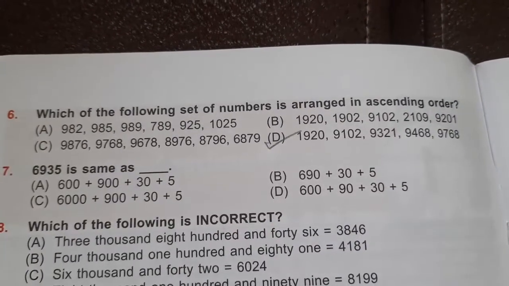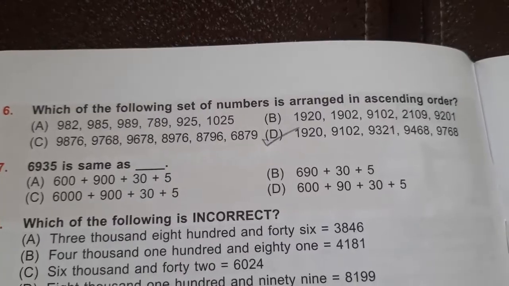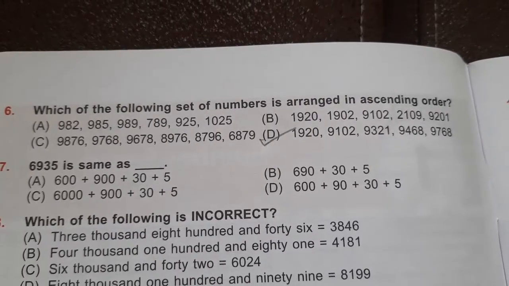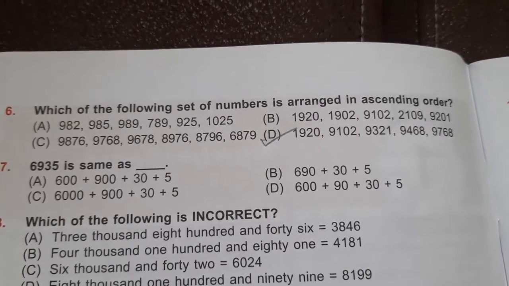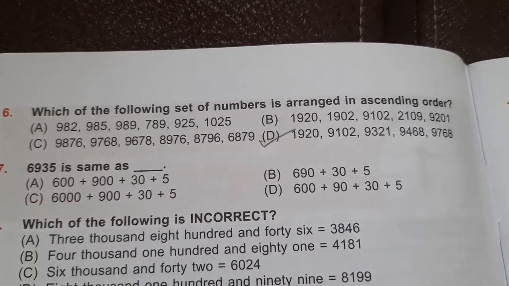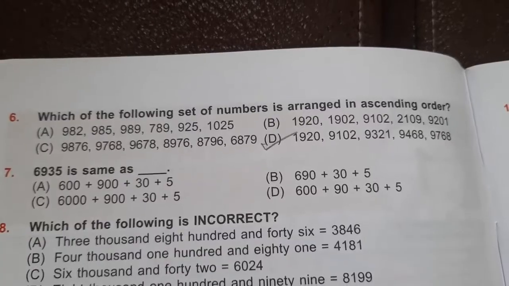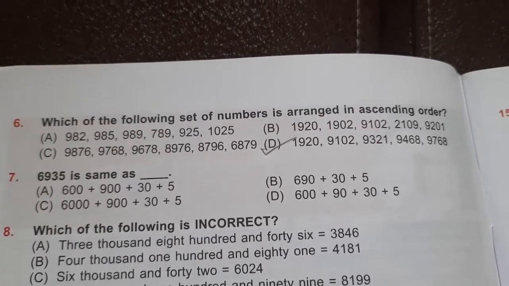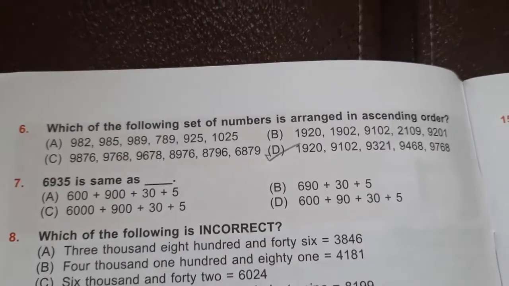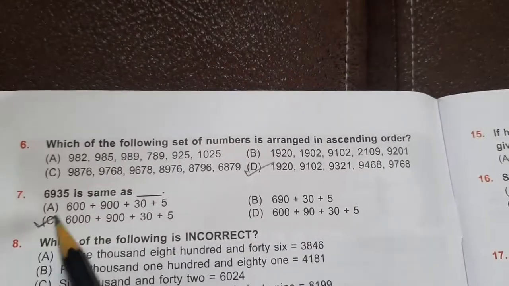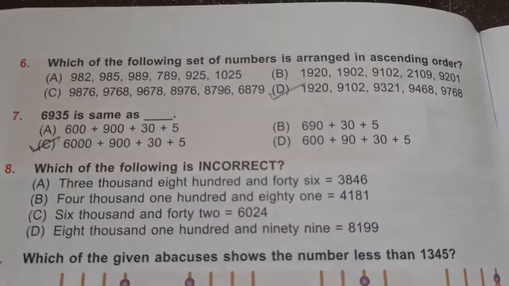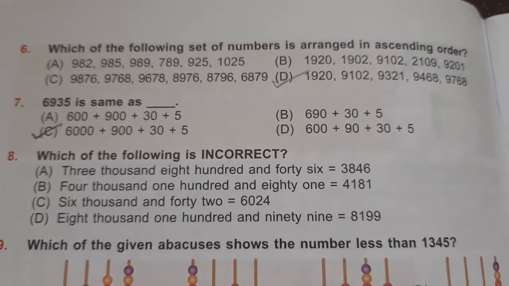6935 is the same as what? As you can see, the options are given in the expanded form. So the expanded form of 6935 is 6000 plus 900 plus 30 plus 5, which is nothing but option C. Please tick it. Let us look at the next question, question number 8.